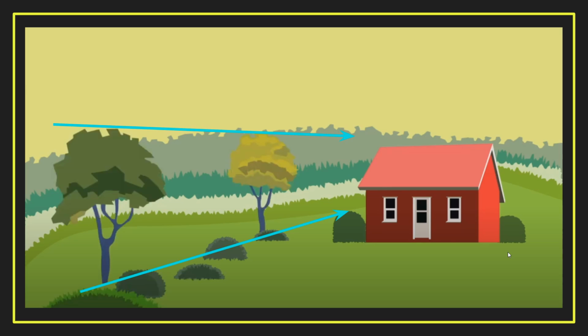Even if the red house was not contrasting everything else by having geometric shapes make it up versus organic shapes, or it wasn't emphasized by it being red versus being green like everything else, we would still have our gaze led there based on these visual pathways that are created.